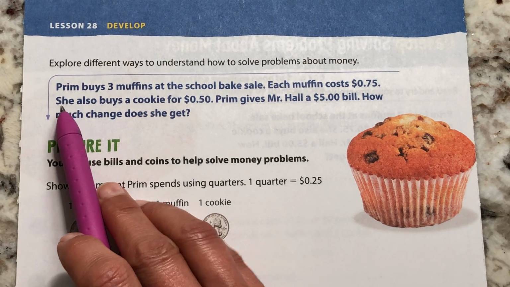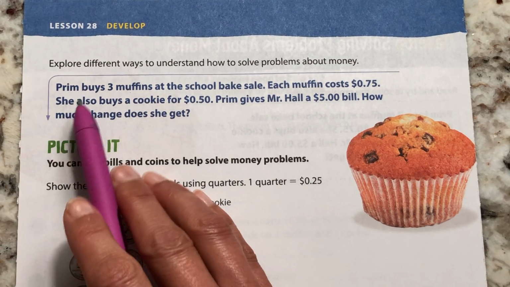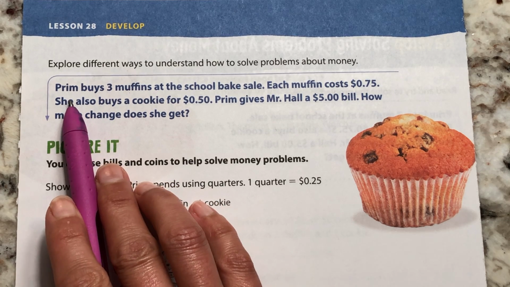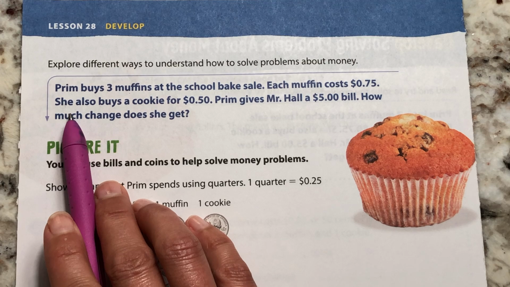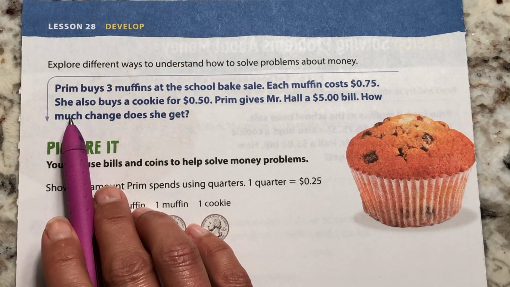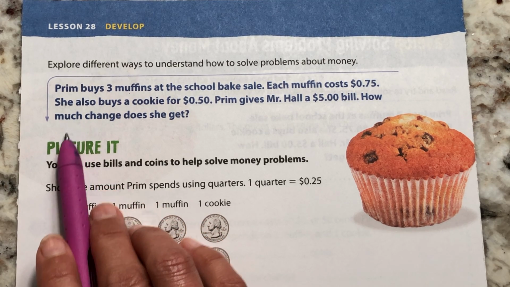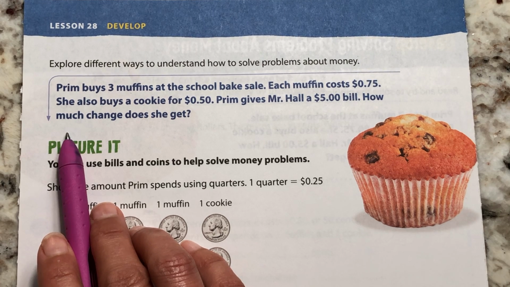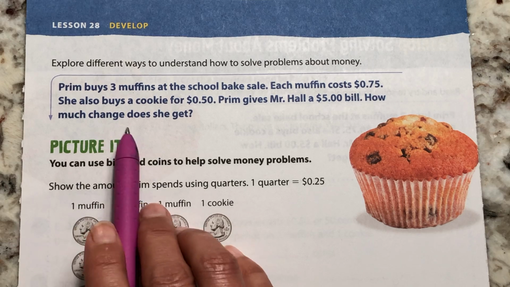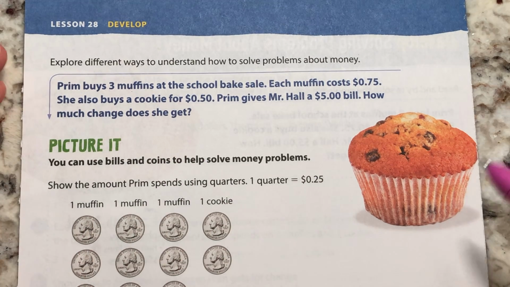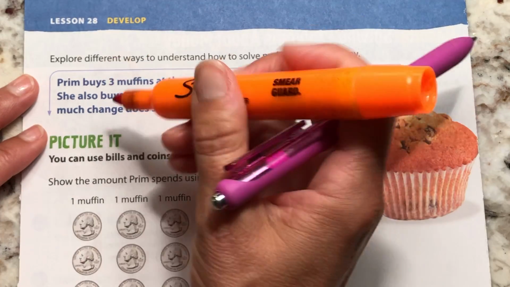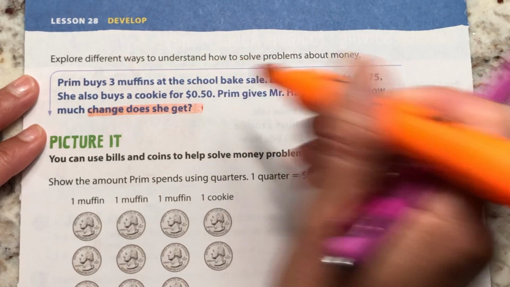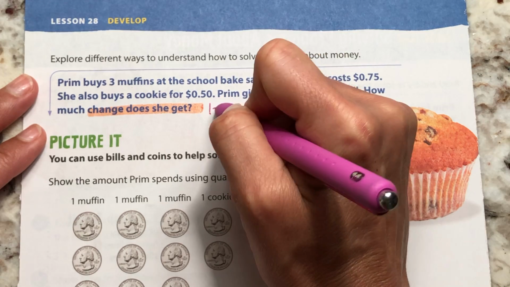So the example word problem that we're given and that we will further talk about in our learning phase is this. Prem buys 3 muffins at the school bake sale. Each muffin costs 75 cents. She also buys a cookie for 50 cents. Prem gives Mr. Hall a $5 bill. How much change does she get? So ultimately, this is going to end up being a subtraction problem because we want to know how much change Prem is going to get, or essentially how much she has left over.